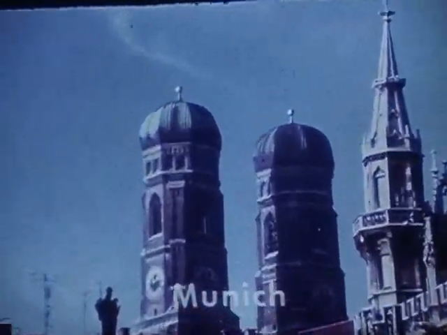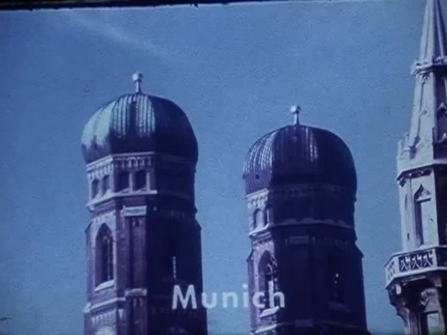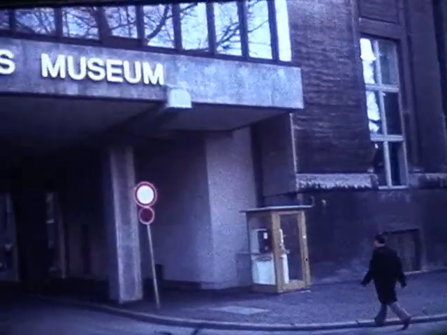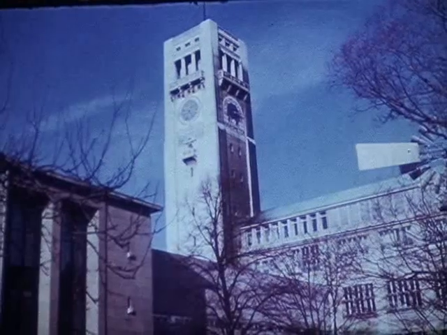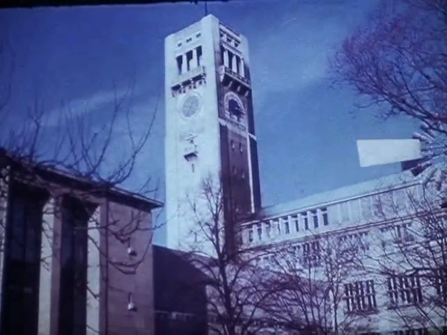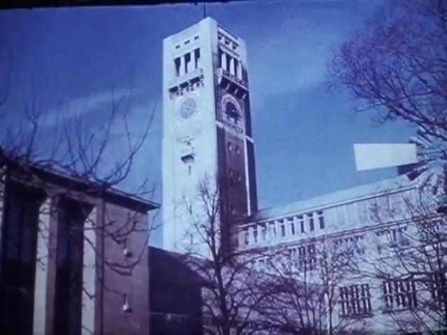Fraunhofer's life was spent in or near the city of Munich, in Bavaria. We took a trip there because a number of his original instruments and samples are preserved there, most of them in a large museum of science and technology, the German Museum.